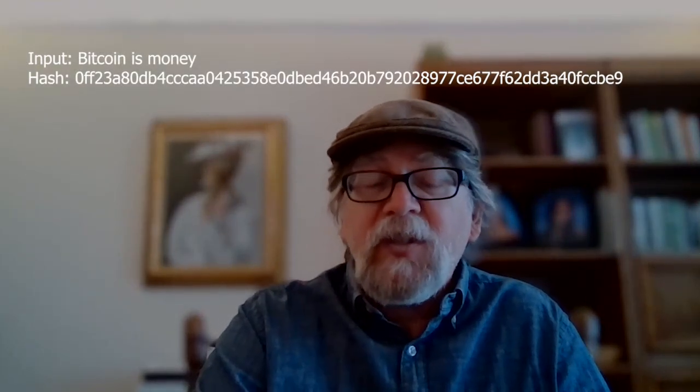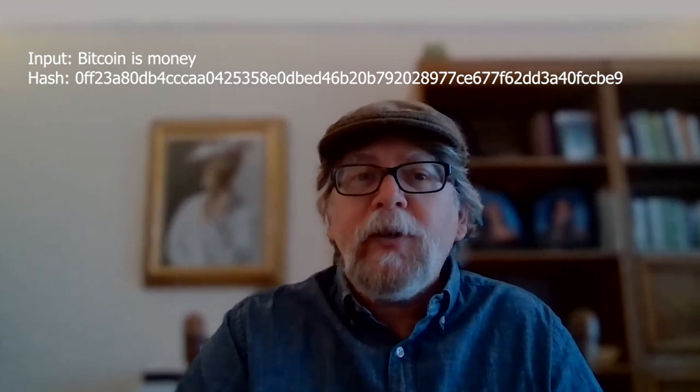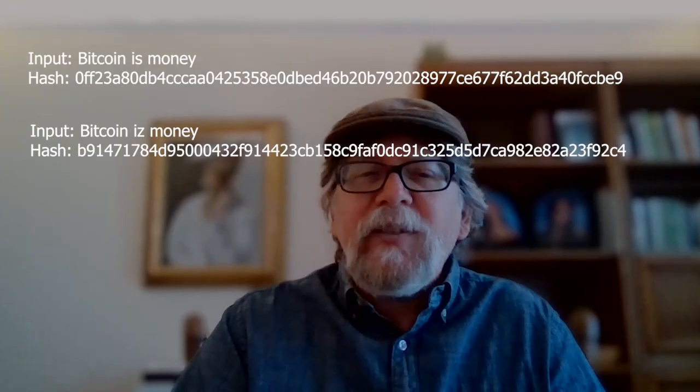Let me give you an example. If I take the sentence, Bitcoin is money, and run it through SHA-256, I get a specific 64-character hash. If I change just one letter, say Bitcoin is money with a Z instead of an S, the hash becomes completely different. That's called the avalanche effect. Even a tiny change in the input will cause a massive difference in the output. It's pretty cool. So how does Bitcoin use SHA-256?